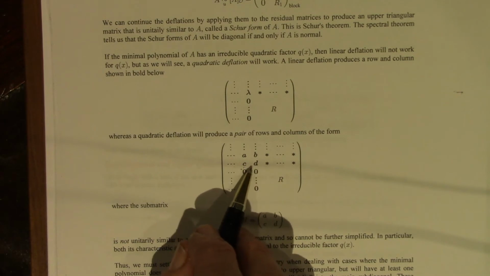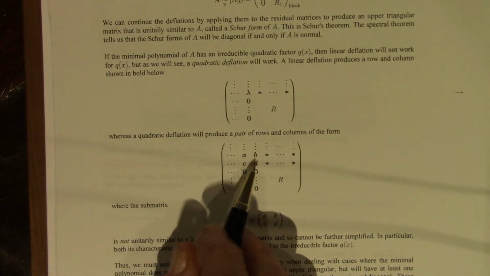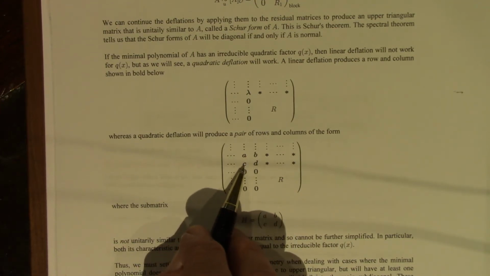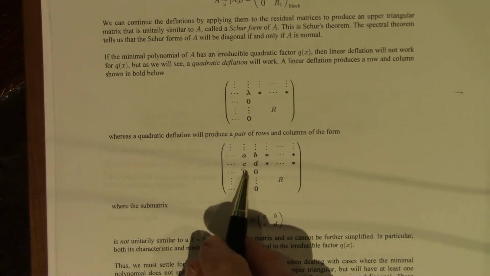So whenever we require a quadratic deflation, and we will require at least one, we destroy the upper triangular geometry, but in a way, only slightly: a non-zero entry in the main sub-diagonal. In another way, it's a disaster because it hides the eigenvalues, it makes matrix algebra more difficult. It's a major problem. But this is the best we can do.